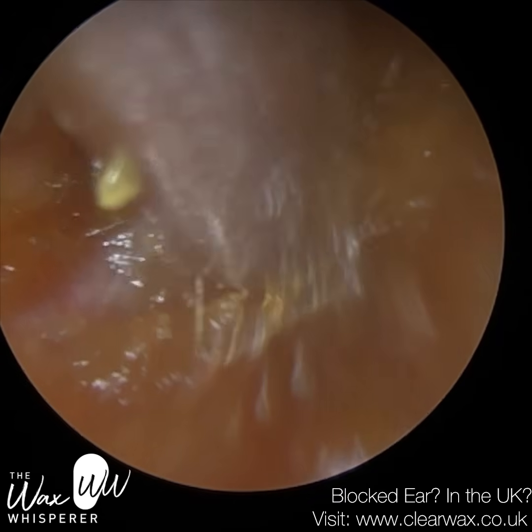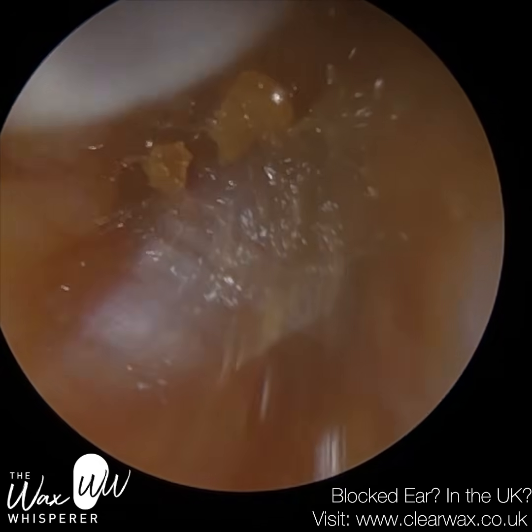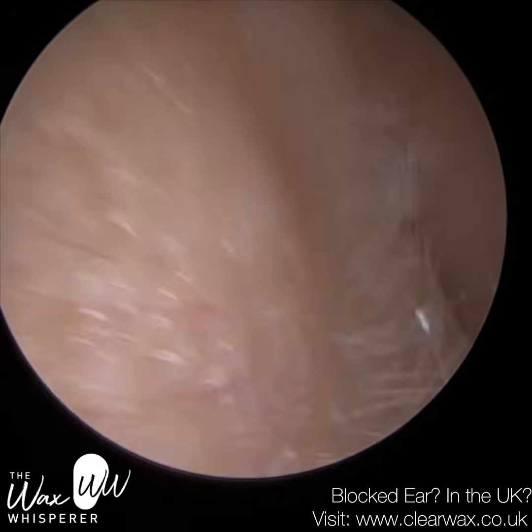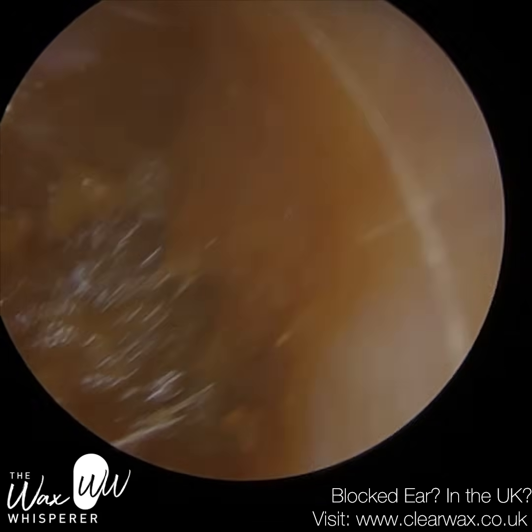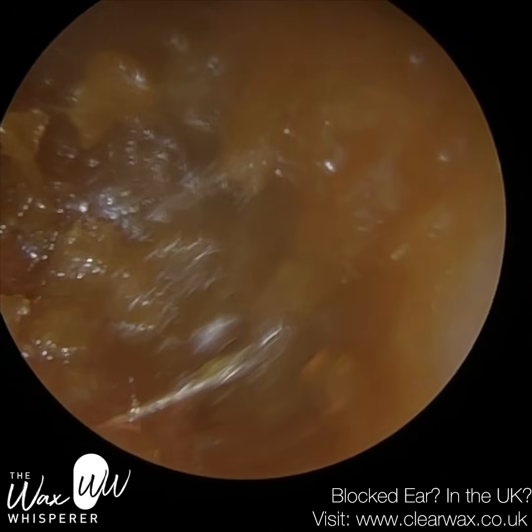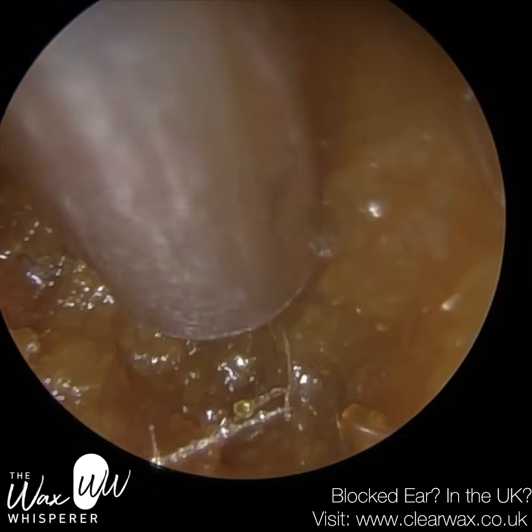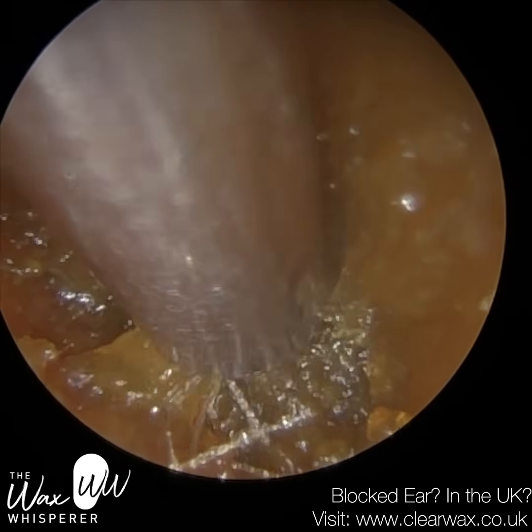And what actually happened is that this wax and dead skin had got softened, and once it had got softened, it just drizzled further down towards the eardrum because of gravity, and it made it quite difficult to remove. They also used drops that I'm not very keen on.